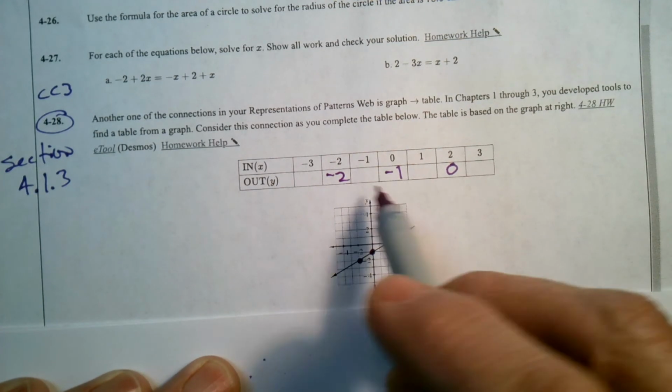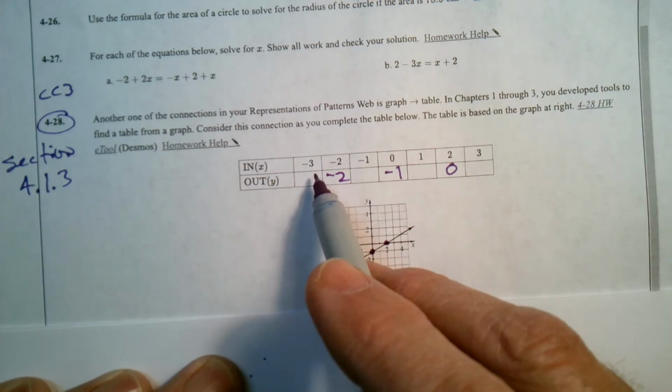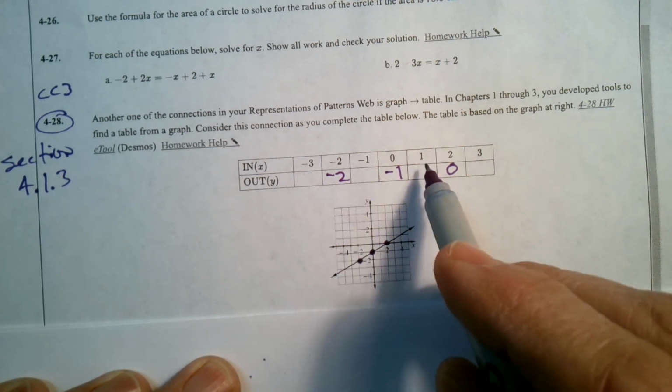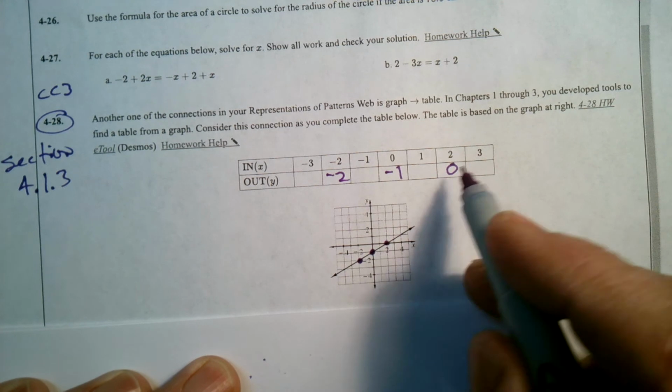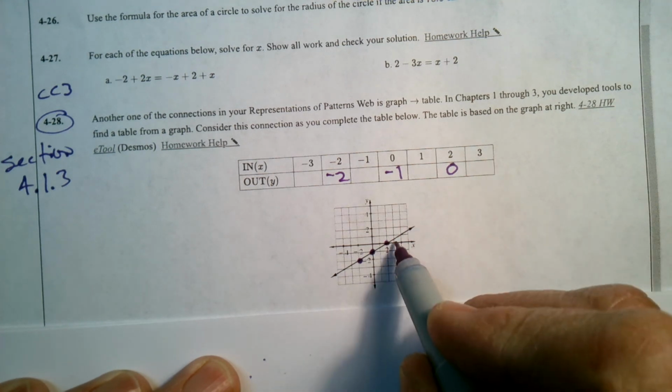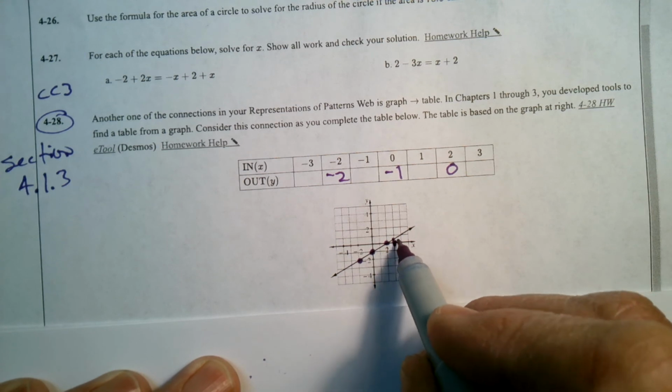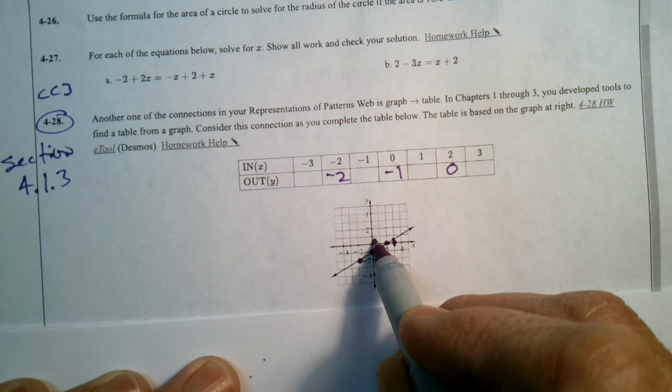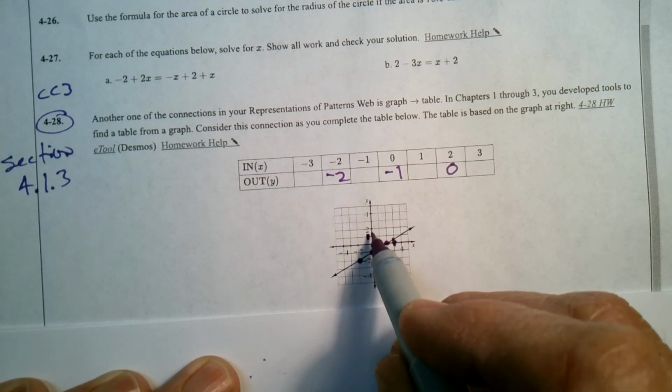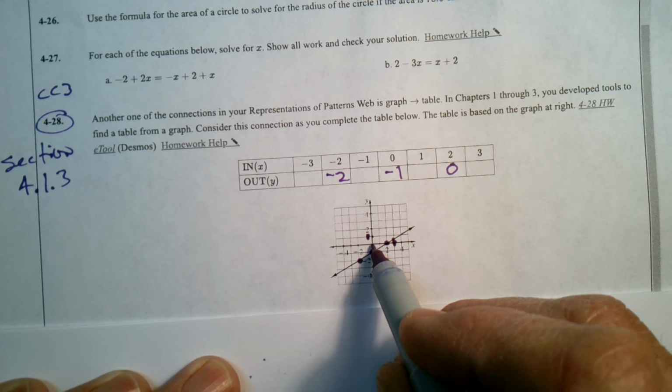The other ones they're asking about are what's going on at -3, -1, 1 and 3. Let me start with 3 and work my way backwards. At 3, where x is 3, it looks like it's halfway between 0 and 1 on the y.